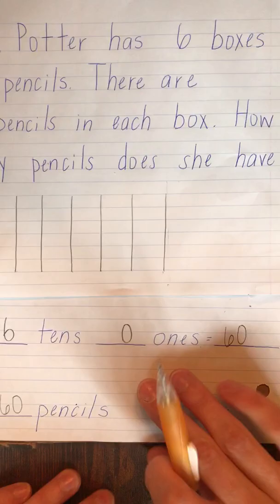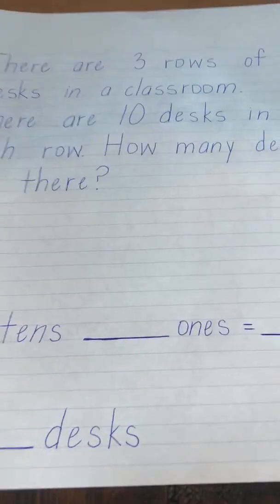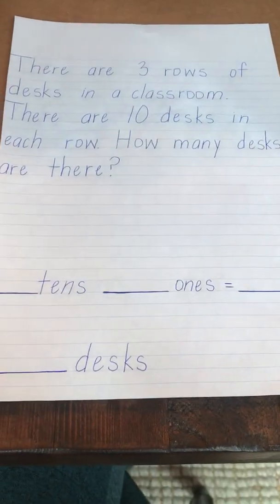I'm going to take this paper away so we can work on the next problem together. Remember, if I'm moving too quickly at any point during the video, please pause it so that you have time to do the work by yourself. Okay, I'm going to bring my camera down here so you guys can see the problem. Remember, as I read aloud, create a picture in your brain.